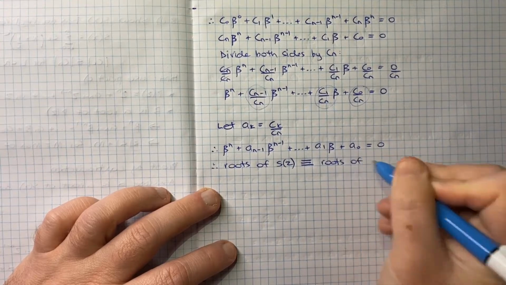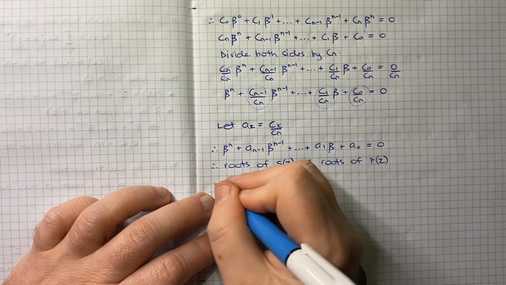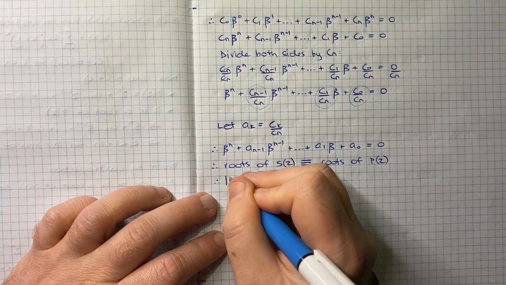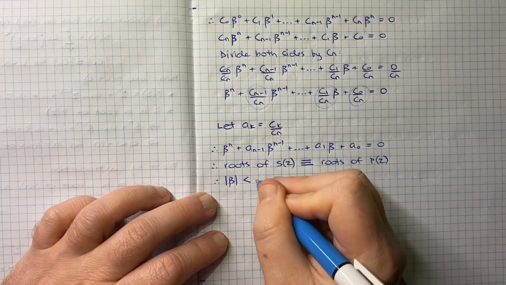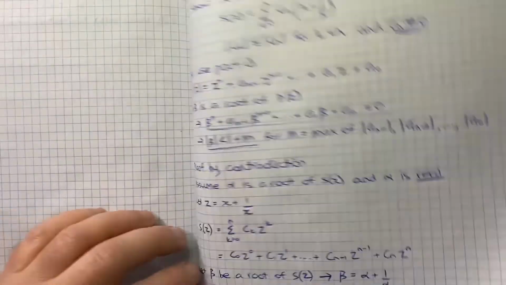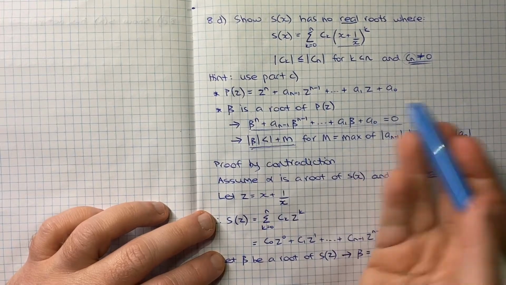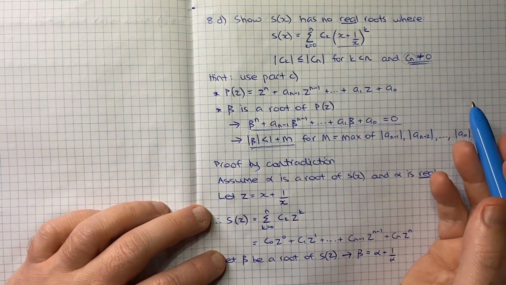the roots of the function P(z) that we dealt with in part C. And so therefore we can conclude that the absolute value of beta, this root of S(z), must be less than 1 plus M, because that is what we showed to be true when dealing with an equivalent function in part C.